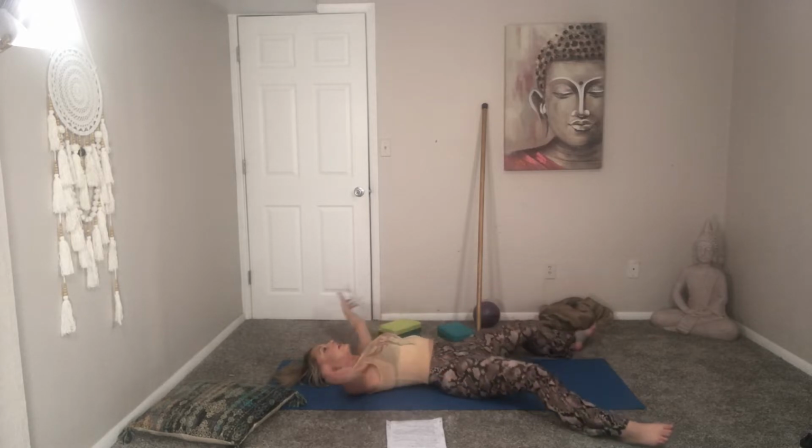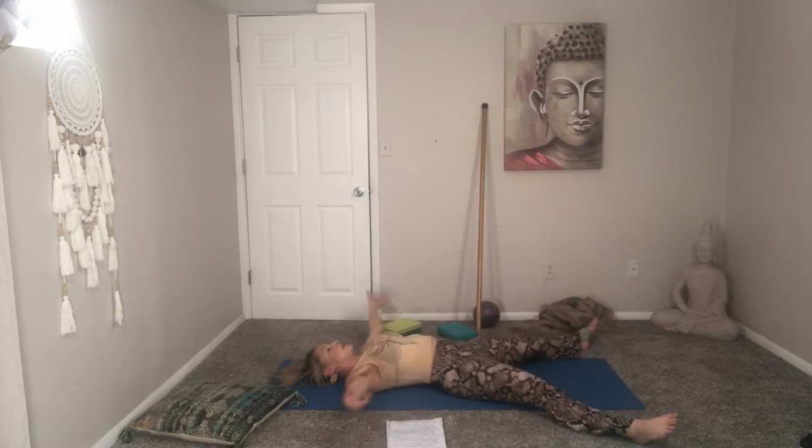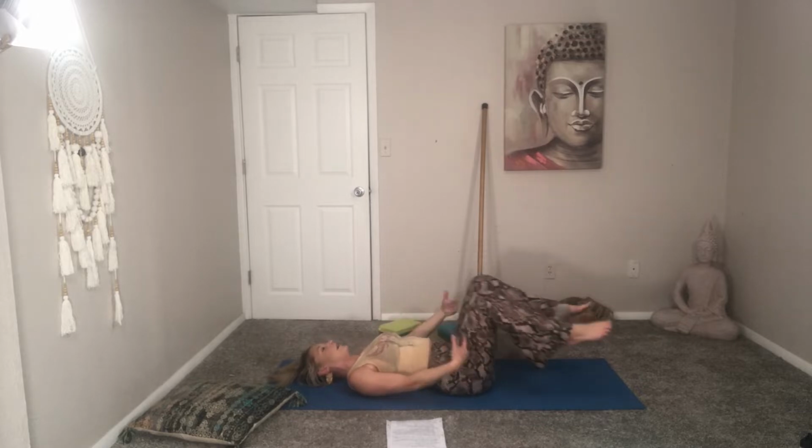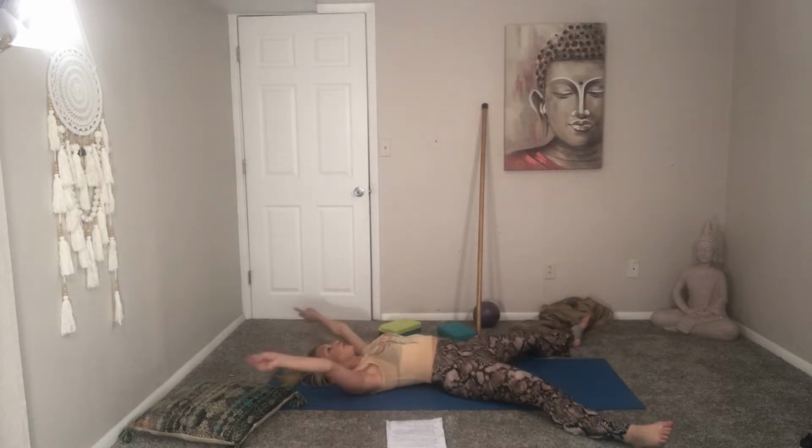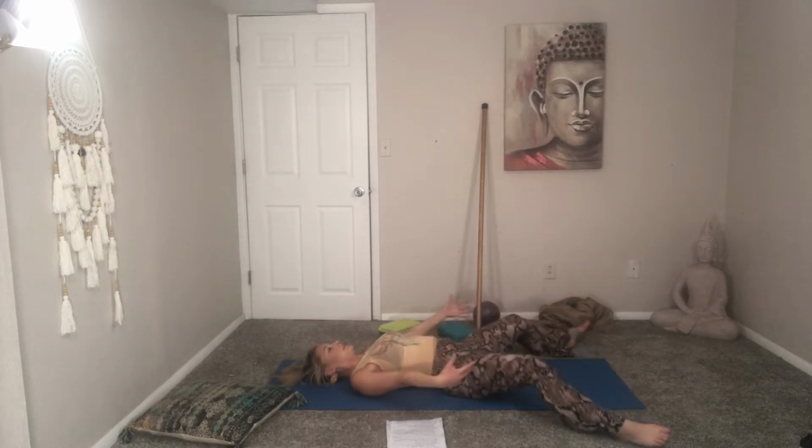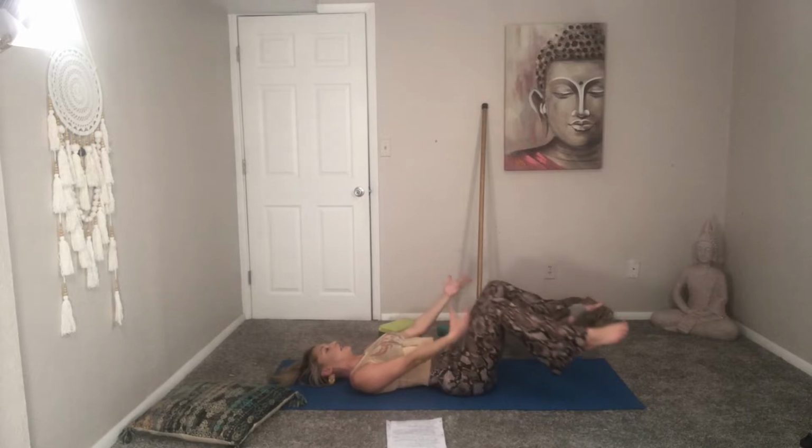Can you feel the edges of your body moving fluidly through space? Can you sense yourself mostly comprised of water, derived from water? Fluid in motion.